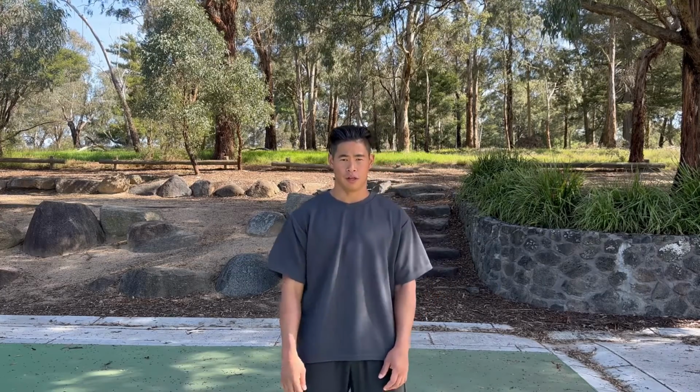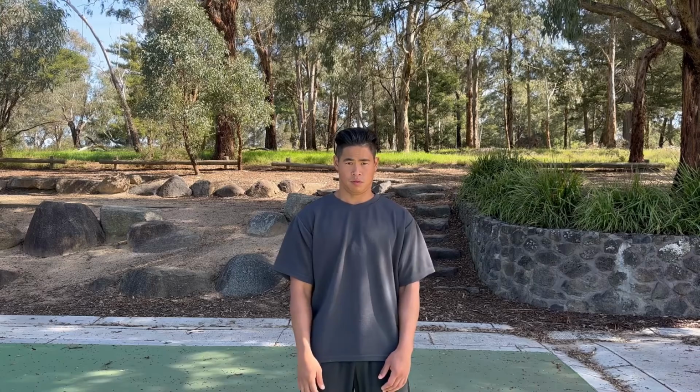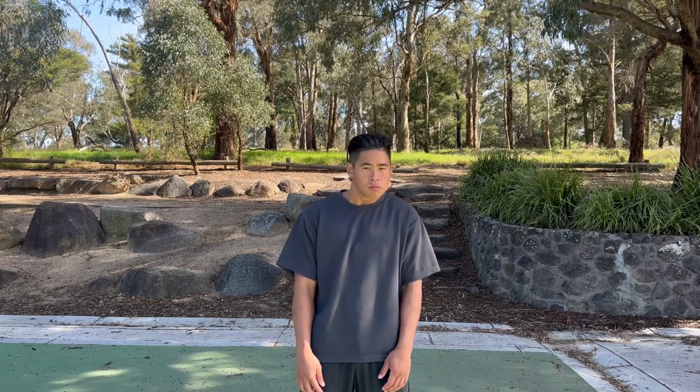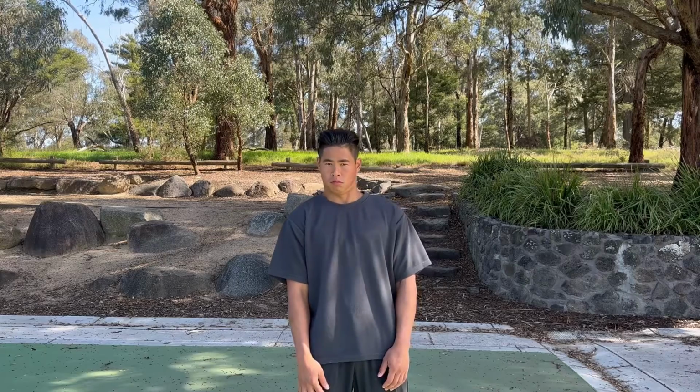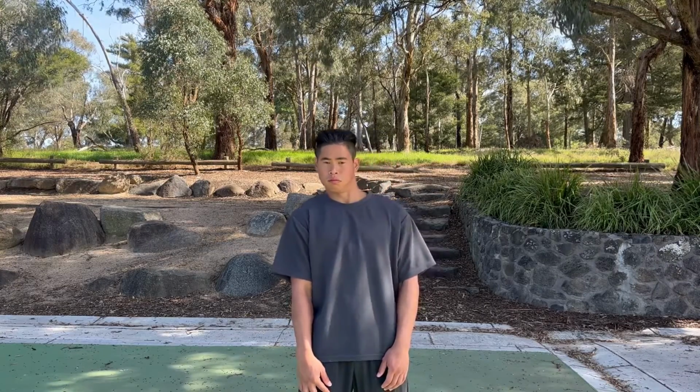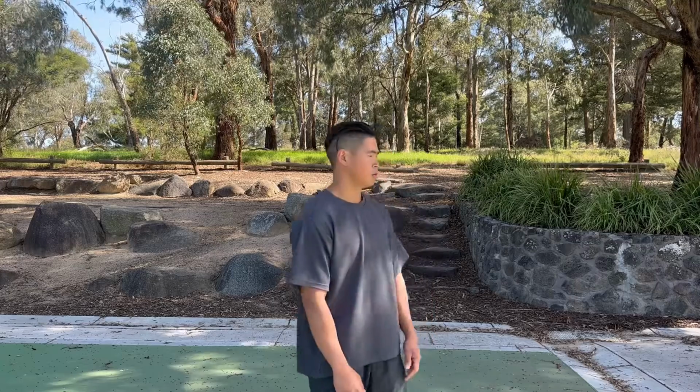I can also trace my neck and my head in the transverse plane. So it will look like this. I'll do it facing the camera first. On the side.